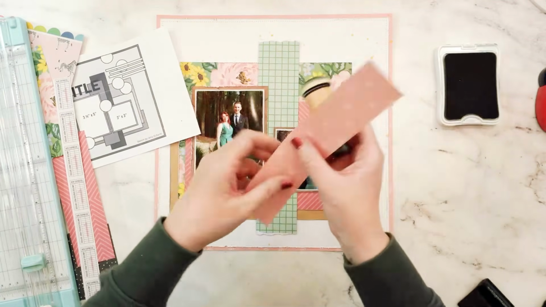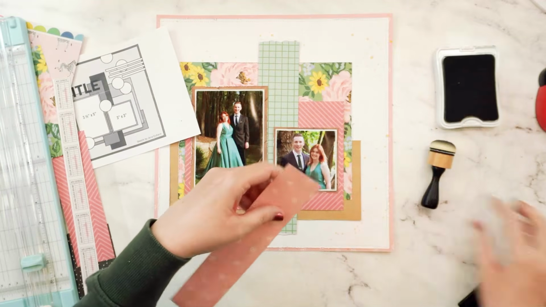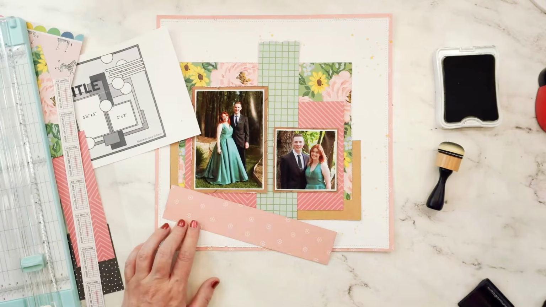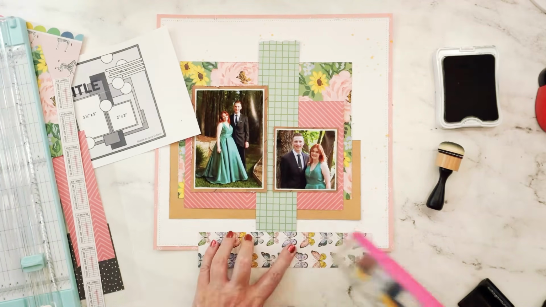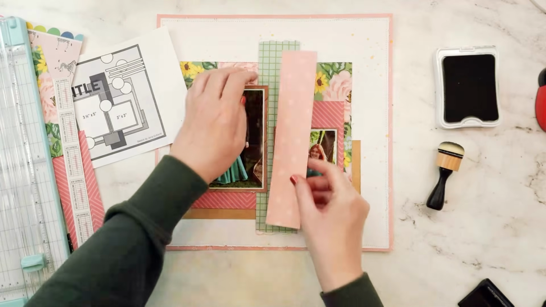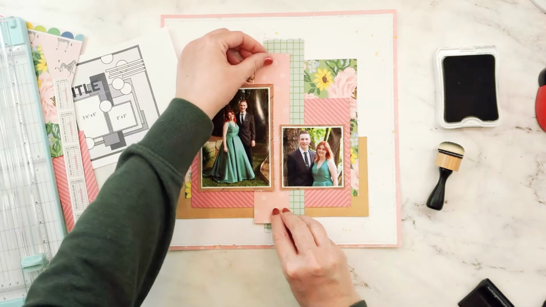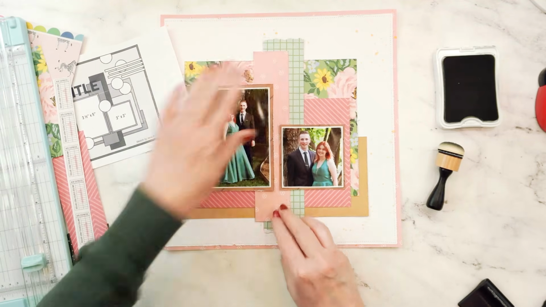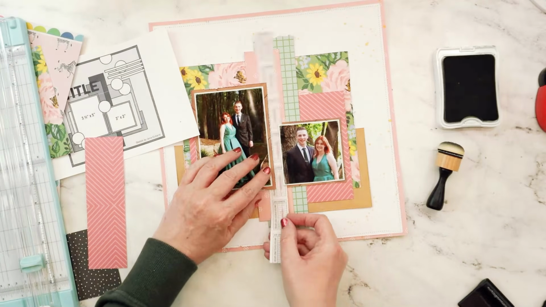So I did 1 3/4, and then I'll give you the measurement going the other way. It is about 8.5 high. So we're going to sneak that in there. I like that. Then I still think we want to add in our ticket. I just like that. I just think that's super cute.